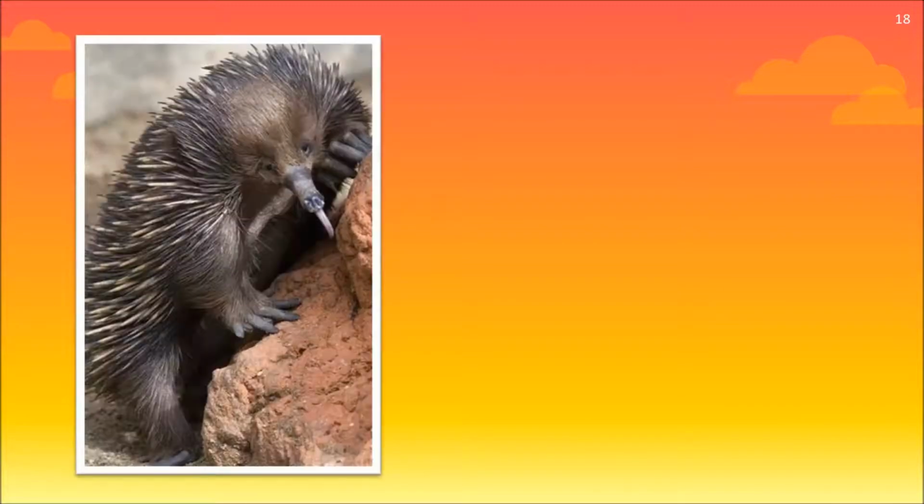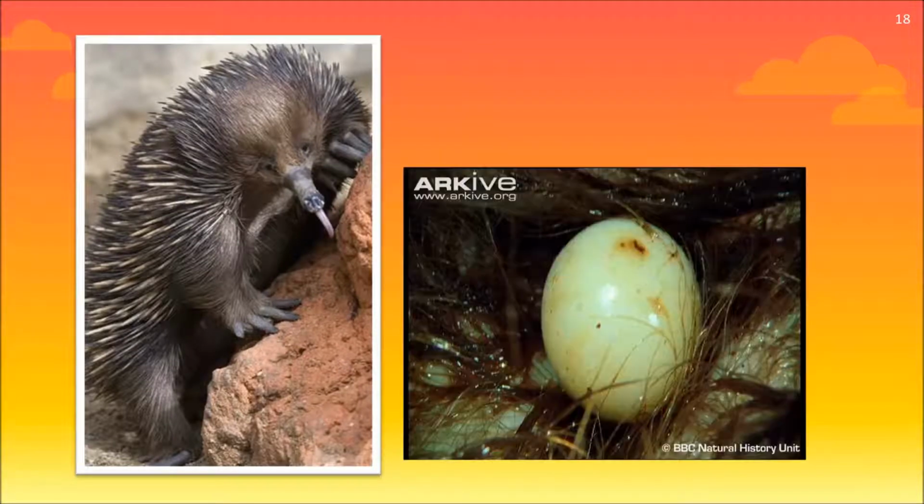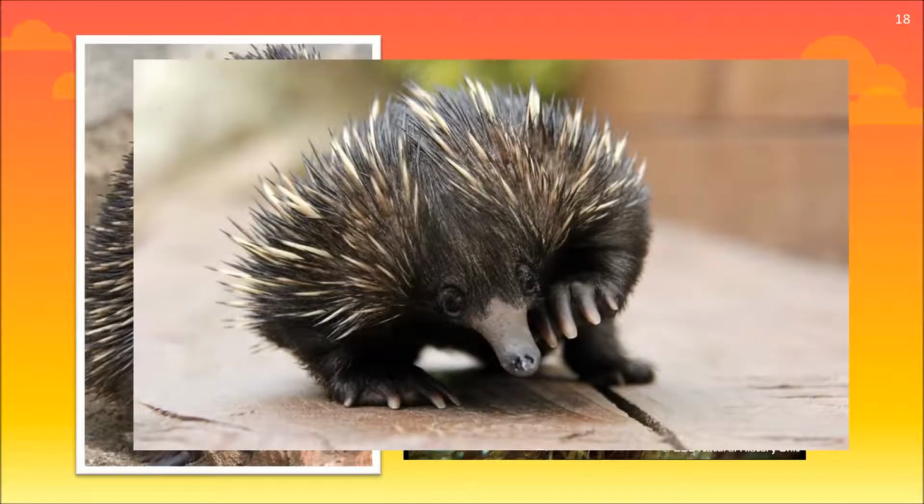Echidnas, which feed mainly on termites, have pores that release milk in a shallow belly pouch formed by skin folds on each side. The egg moves from the cloaca to this pouch, where hatching takes place, and the young remain for about 53 days. Then, they stay in a burrow where the mother periodically visits and nurses them.